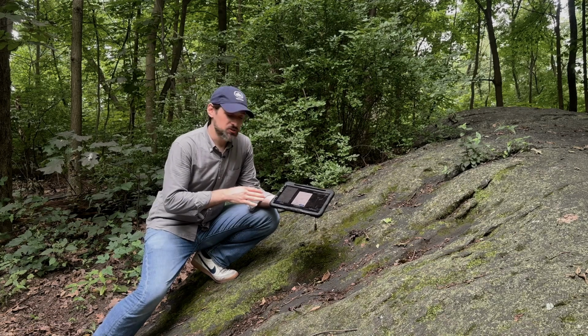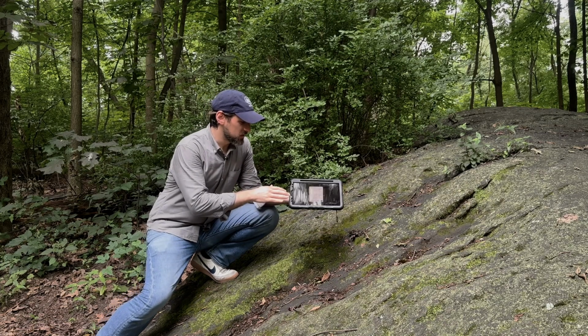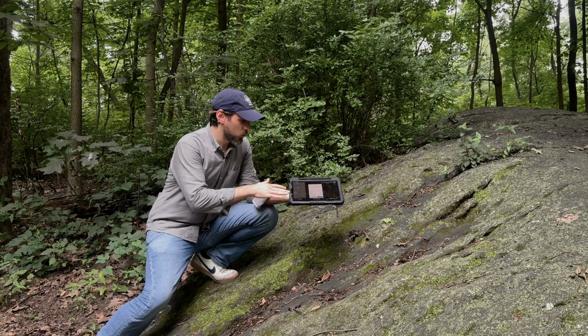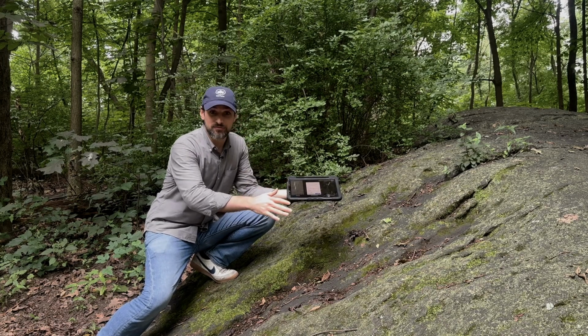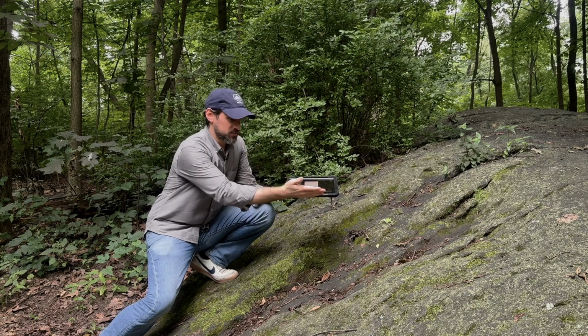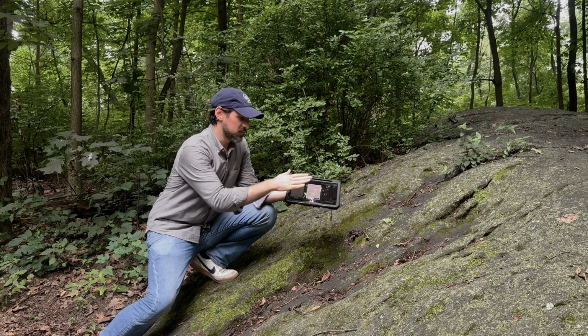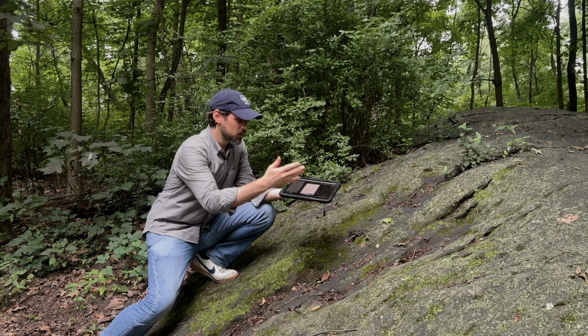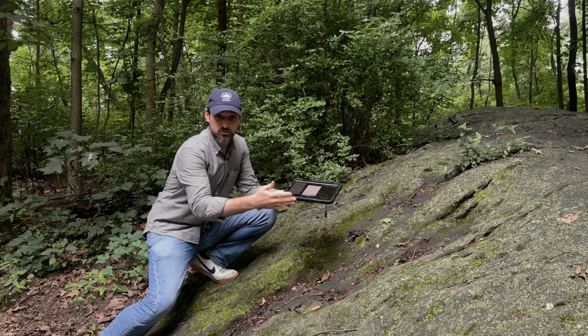Now for planar features, the way this works is we use the compass and other sensors in the device to measure the orientation of the device's surface itself. And so to measure a separate surface, all we need to do is make sure that the surface of the device and the surface we want to measure are parallel, and they'll have the same strike and dip, or dip and dip direction, measurement.